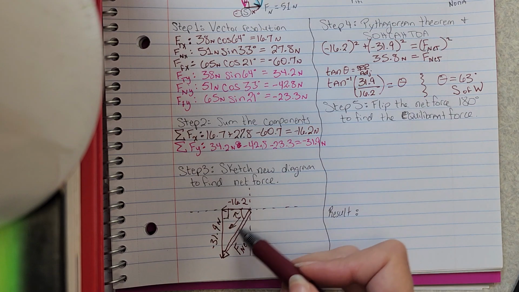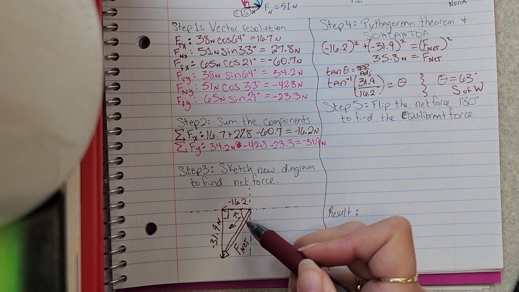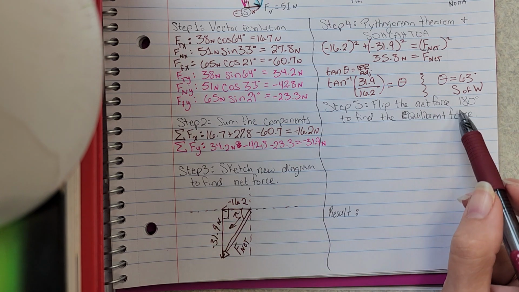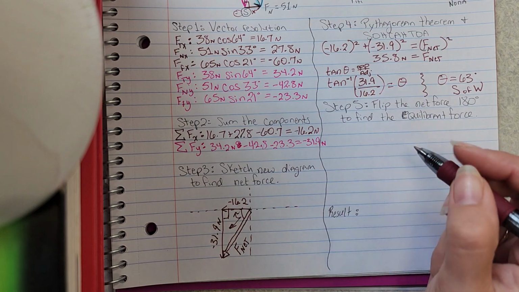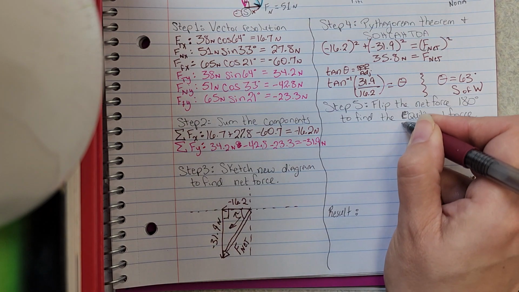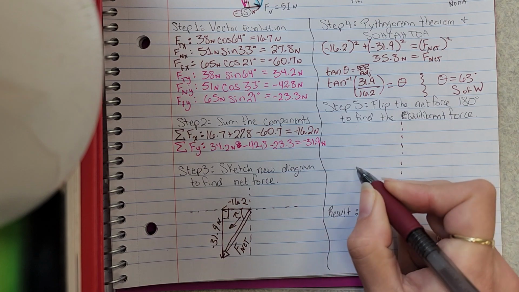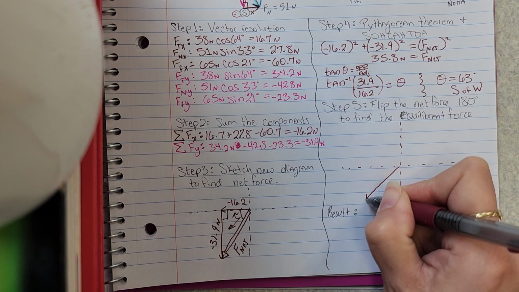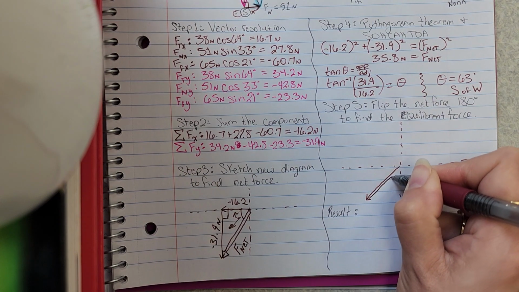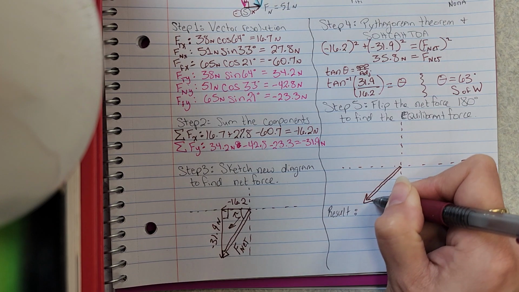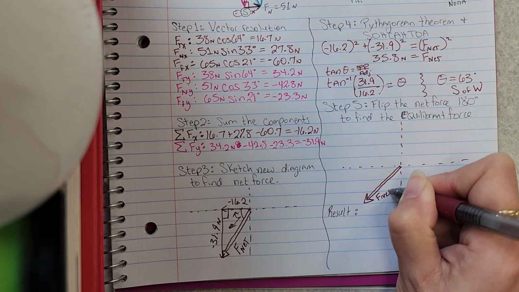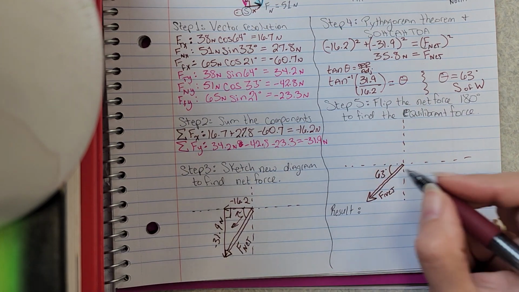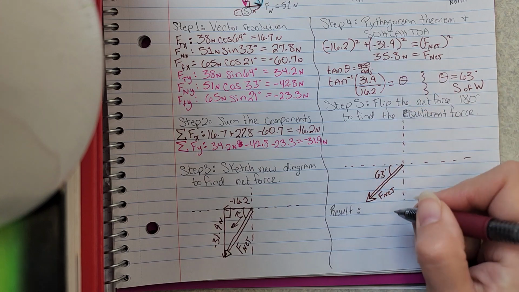Lastly, since she's being pulled in this direction, we need to find the equilibrant force so that she can keep herself stationary. We're going to flip that net force 180 degrees and calculate the equilibrant. I'll just redraw it here. And this is 63 degrees, and the net force is 35.8.